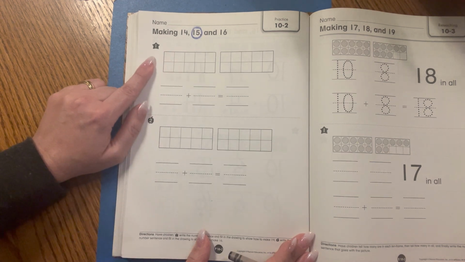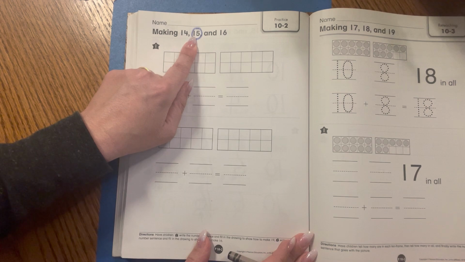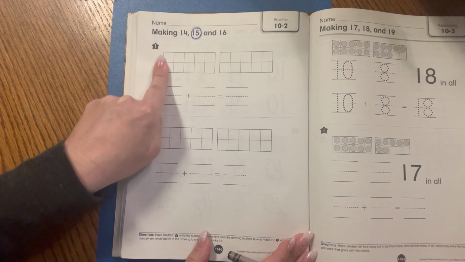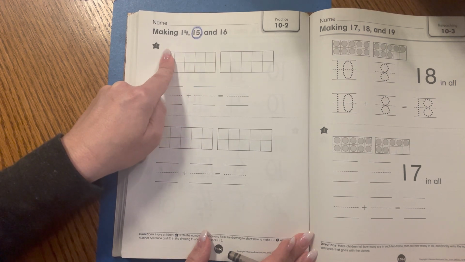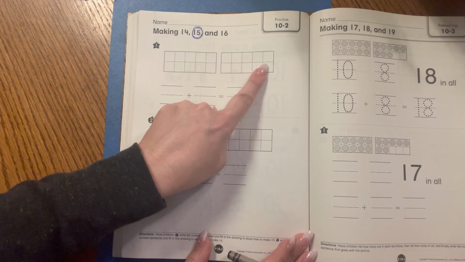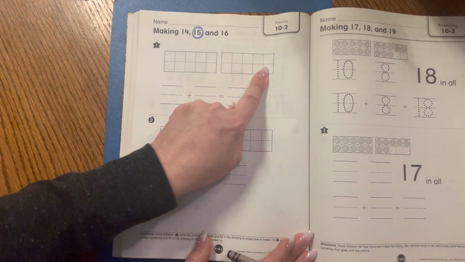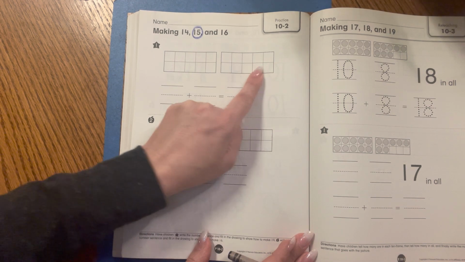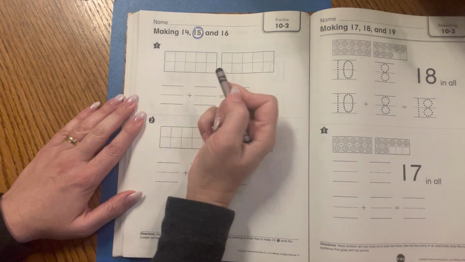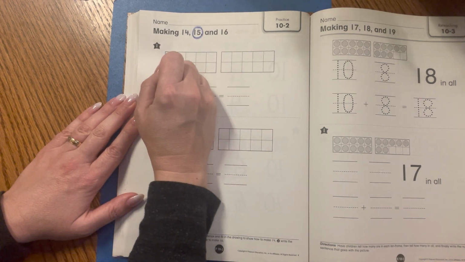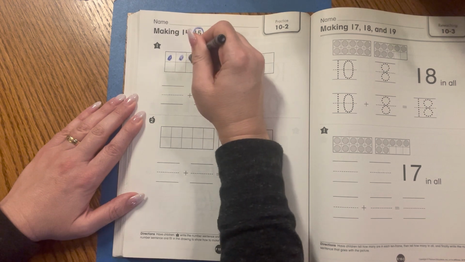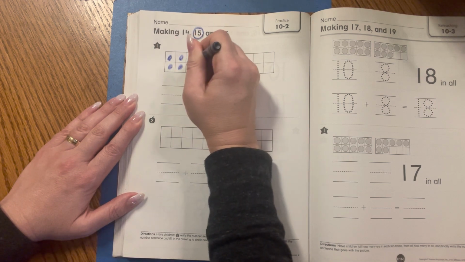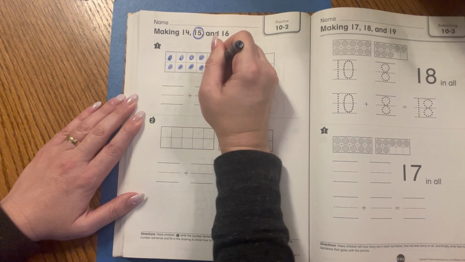So if I want to make the number 15, I see 1 in the tens place and 5 in the ones place. So that means I'm going to have a full 10 frame, and then I'm going to build on to make 15. How many do you think will go in this extra 10 frame? 5. Great job. Let's make sure. We're going to count to 15. Here we go. 1, 2, 3, 4, 5, 6, 7, 8, 9, 10.